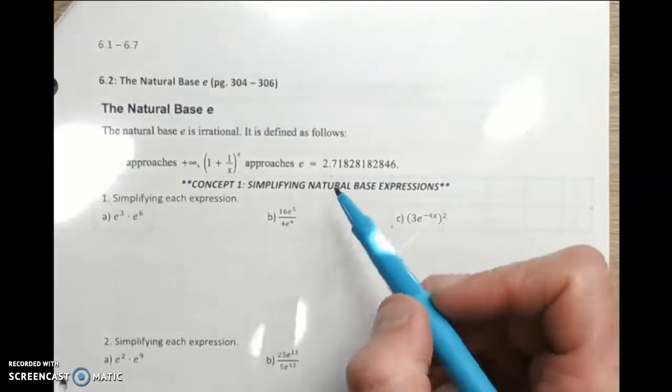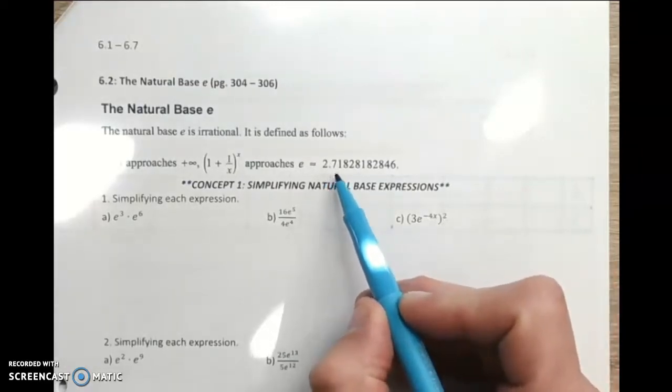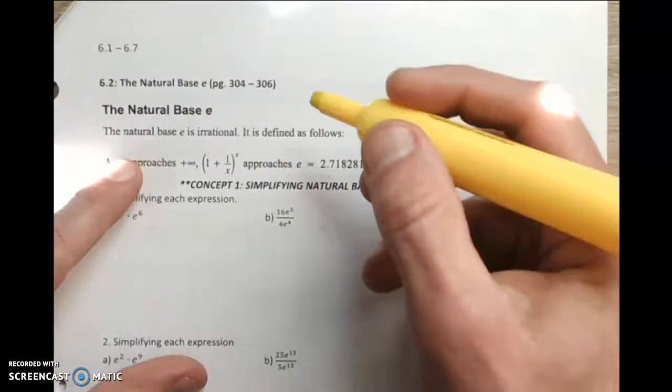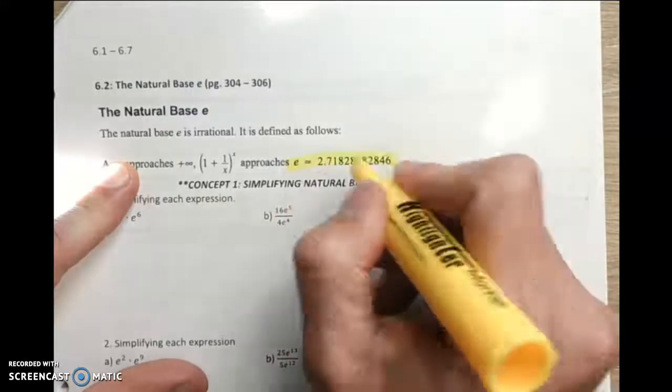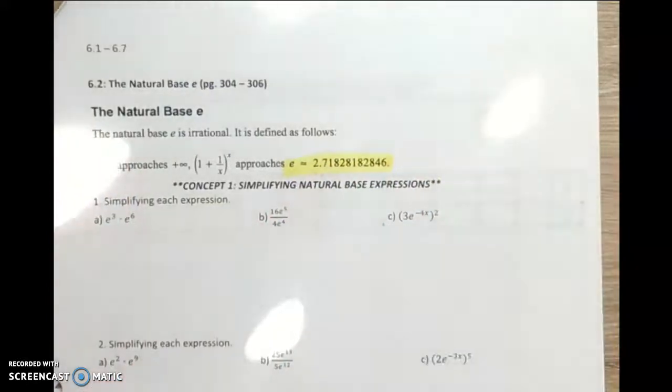As x approaches positive infinity, the quantity 1 plus 1 over x, to the x power, approaches natural base e, which is approximately 2.7182 and so forth. Okay, so this is what it would be as a decimal. It is irrational, so it is going to go on and on and on forever.